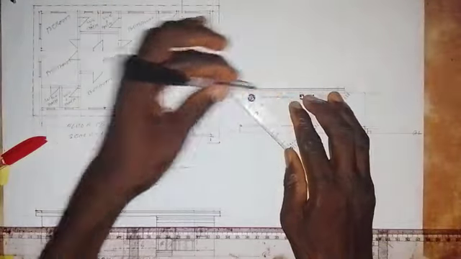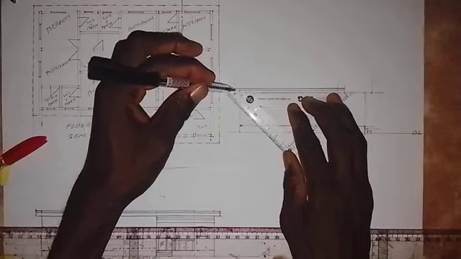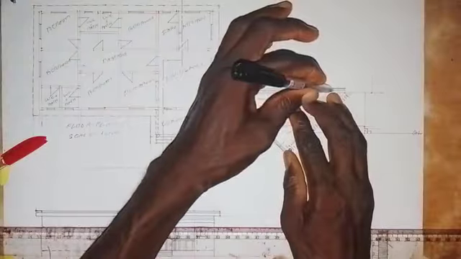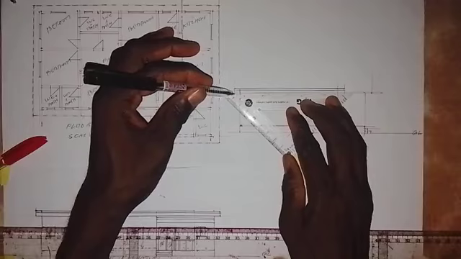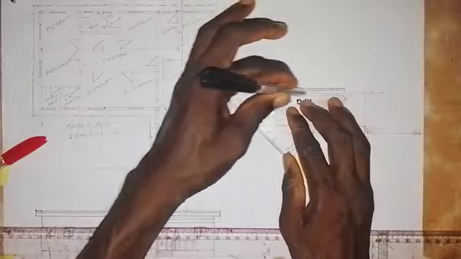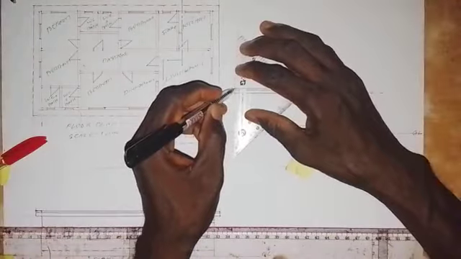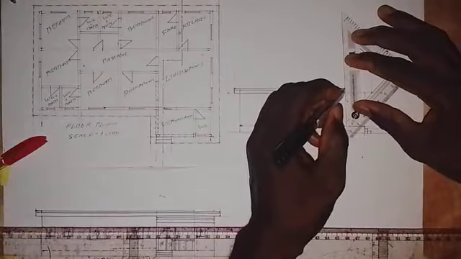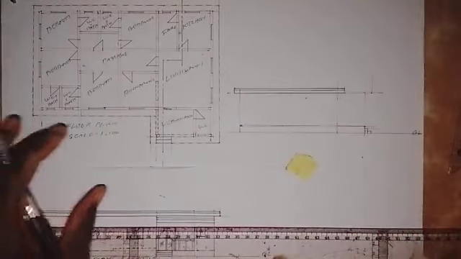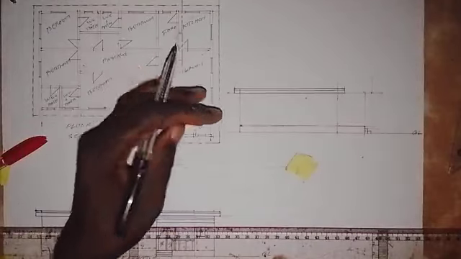All right, so we also need to make this line a thick line from here to here, and this line also has to be made a thick line from here to this end. So we have this. Then this line should be made a thick line, and this should be made a thick line.